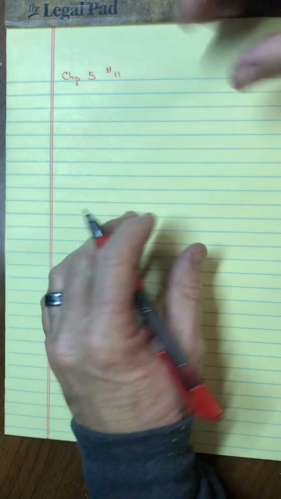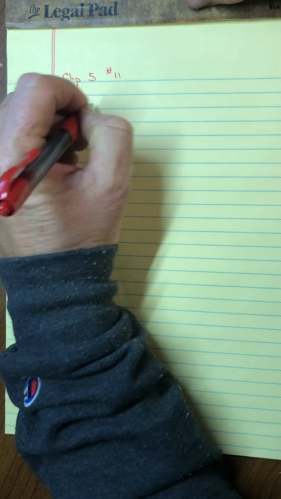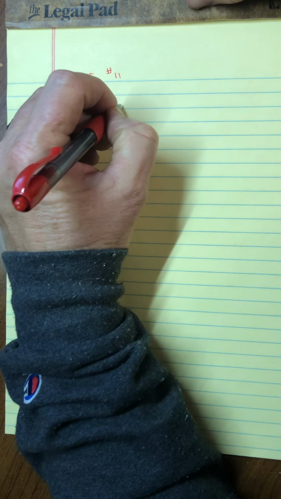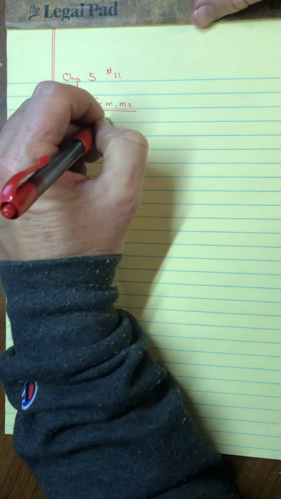If you're watching all of these, I hope you're getting the overall gist of it, that it all boils down to the universal law of gravity. So this is our universal law of gravity, and I bet this one has it in here.